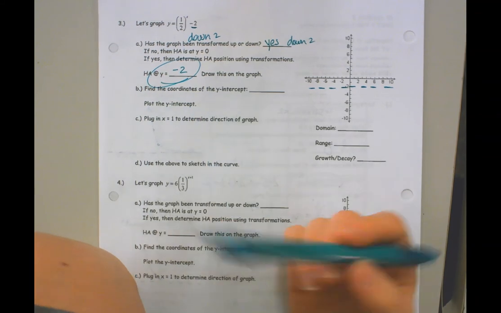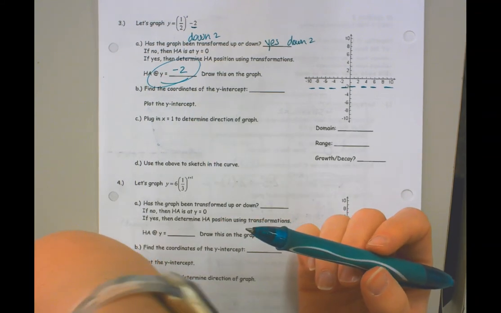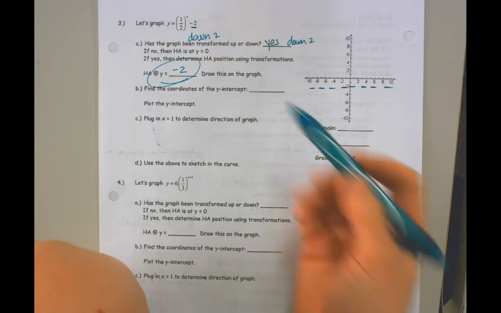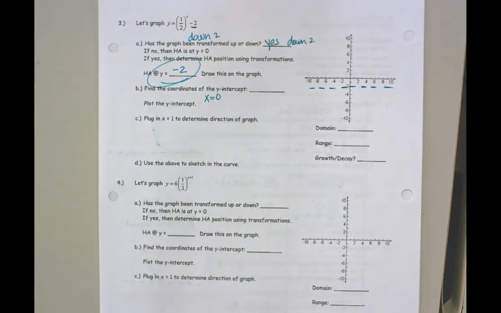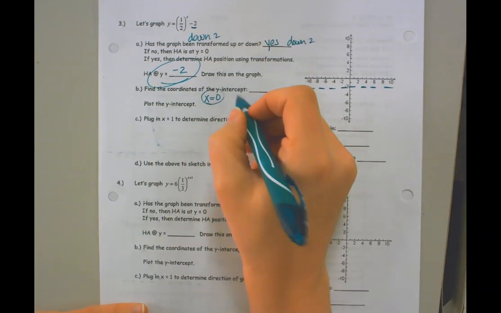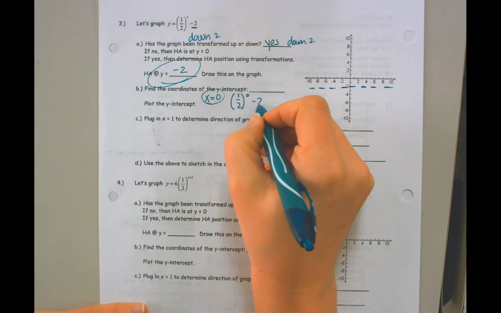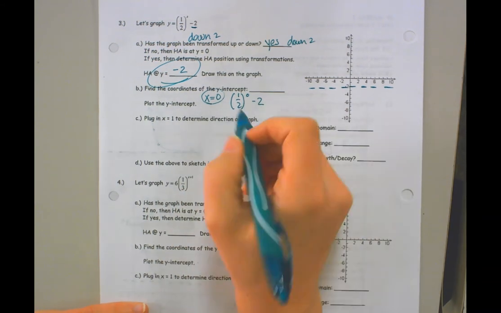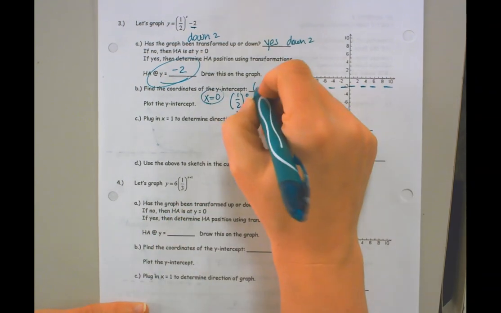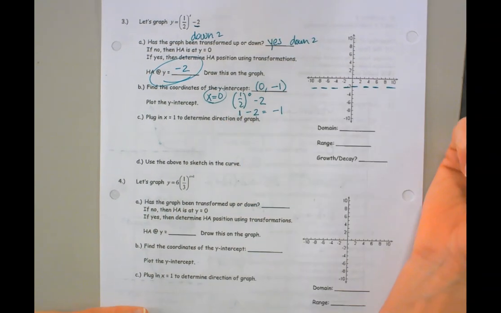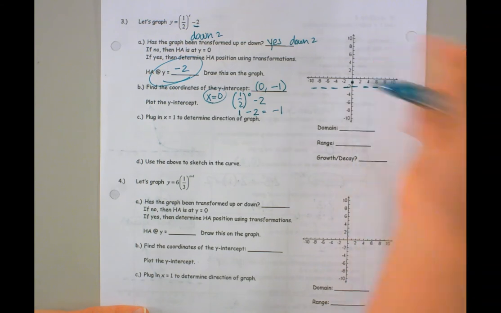Again, when we want to find our 2 points, we're going to find 2 points on this graph. One of them is always going to be when we make x equals 0, and then the other point is up to us, but most of the time we want to work when our exponent is 0 and our exponent is 1. So here, when our exponent was 0, we have 1/2 to the 0 power minus 2. Anything to the 0 power is 1, and 1 minus 2 would give me -1. So when x was 0, y was -1. So I can graph (0, -1).